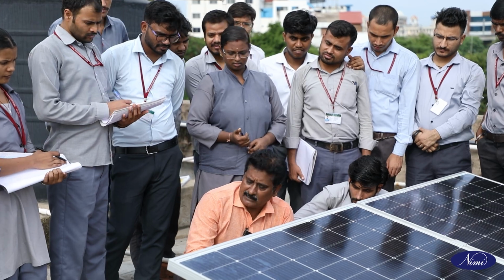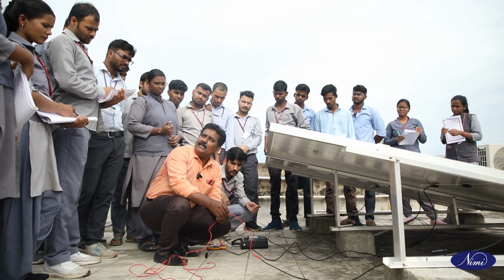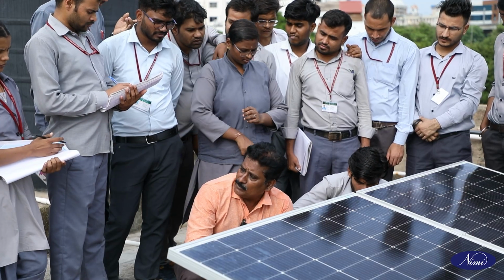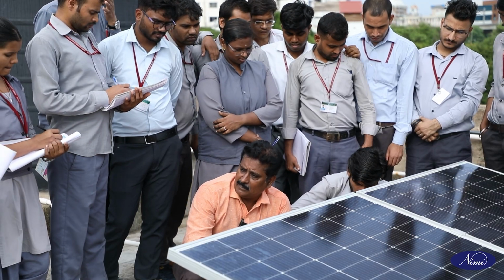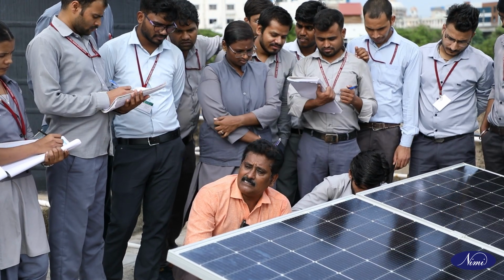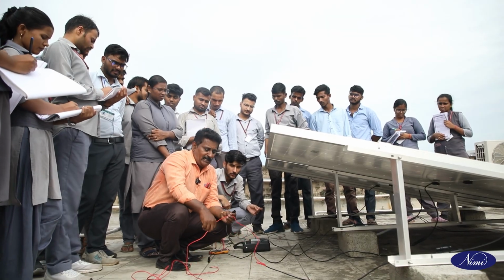This is our third exercise of day 3. Here we are going to connect the solar panels in series. Then we are going to measure the open circuit voltage and short circuit current. We already know that when solar panels are connected in series, the system output voltage will increase. How to connect the solar panels in series?